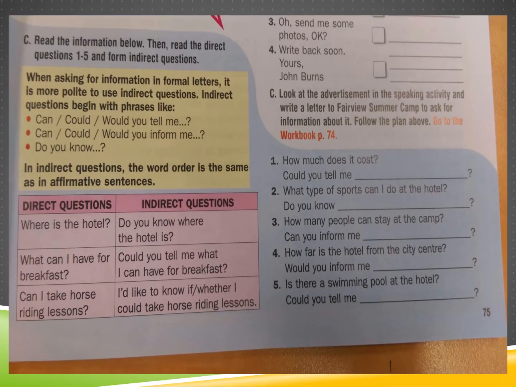Now, when you write a formal letter, as you will see in the first writing video, which is the third video, in which you are asked to write a formal letter, I told you that when you write questions in the formal letter, the questions should be indirect questions. Now, let's see how you start an indirect question. You start an indirect question with a phrase like this: can you tell me? Or could you tell me? Or would you tell me?